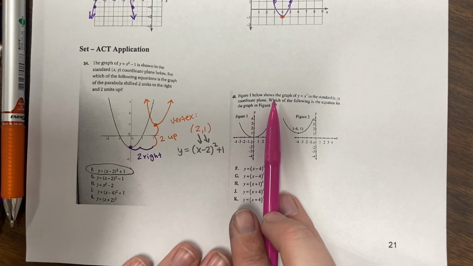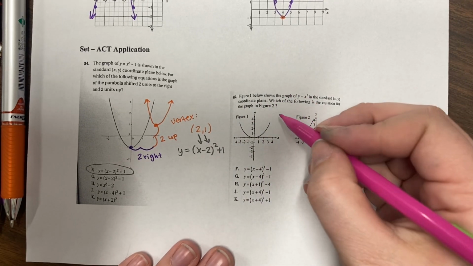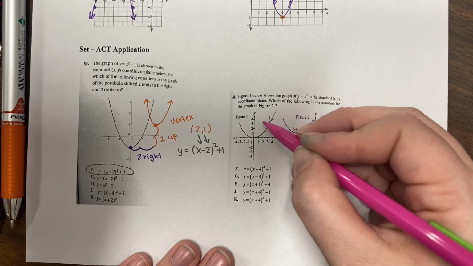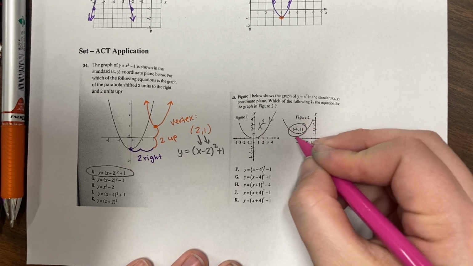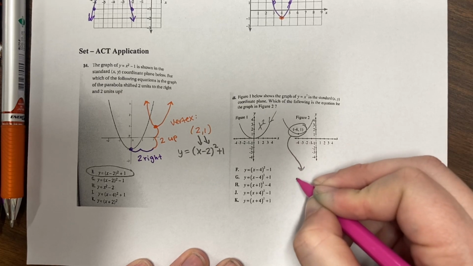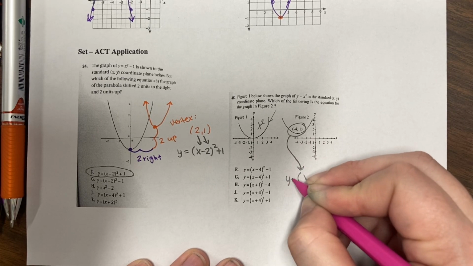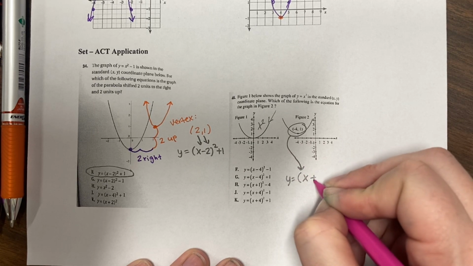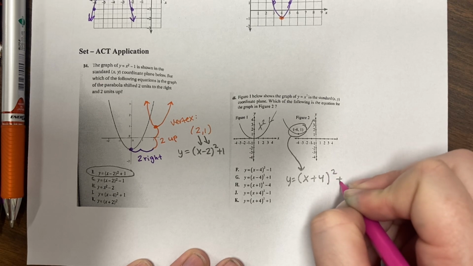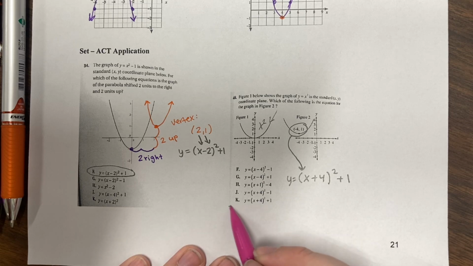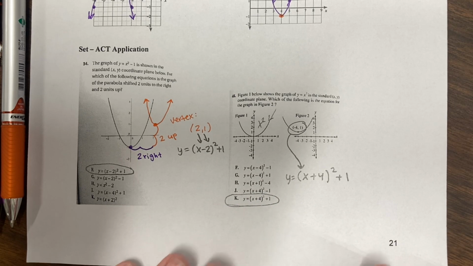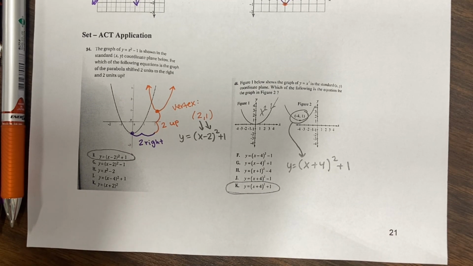Okay, figure 1 below shows the graph of y equals x squared in standard xy coordinate plane. Which of the following is the equation for the graph of figure 2? Oh, they even told me my vertex. That's nice. Y equals x plus 4 squared plus 1. There you go. See? ACT questions aren't that bad always.